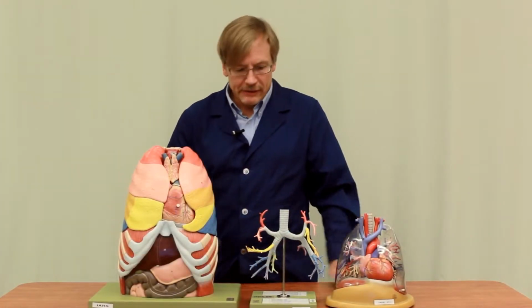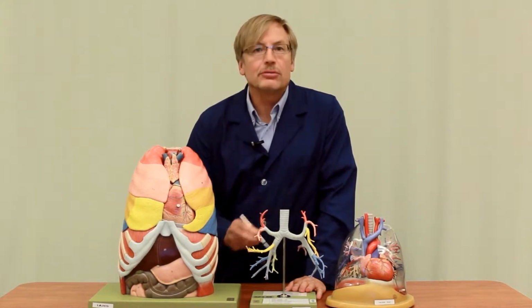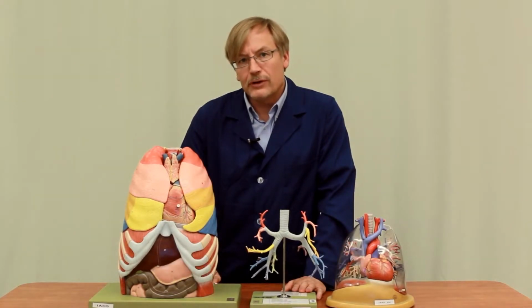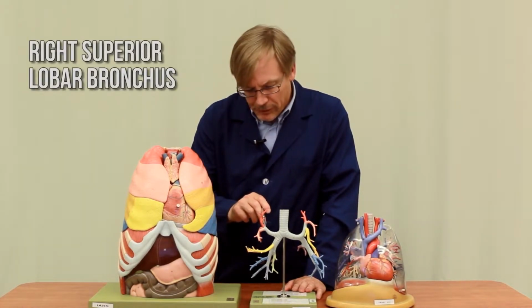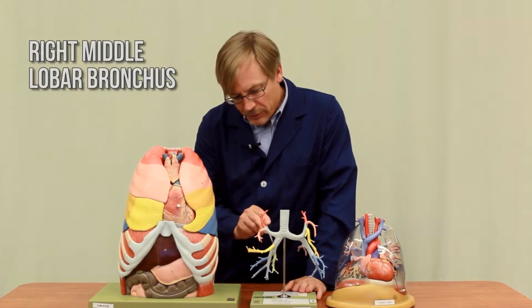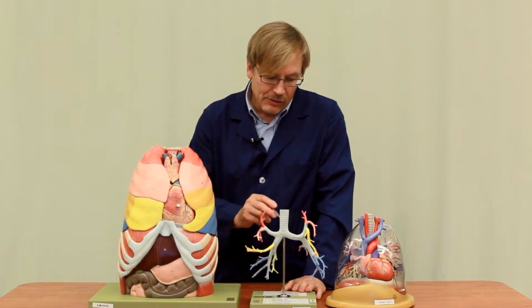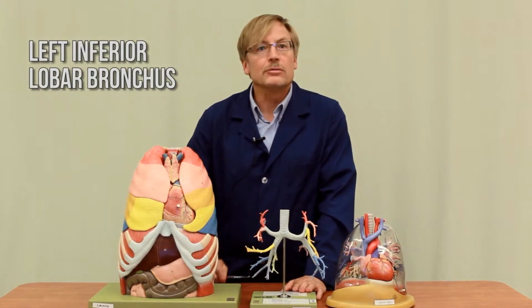As mentioned previously, the trachea will bifurcate into a right and left main bronchus. They're going to enter the hilum at that point, and then they're going to branch immediately into secondary or lobar bronchi. Each lobar bronchus corresponds to a specific lobe of the lung. There's the right superior lobar bronchus, the right middle lobar bronchus, and the right inferior lobar bronchus. On the left side, we're going to have a left superior lobar bronchus and a left inferior lobar bronchus.